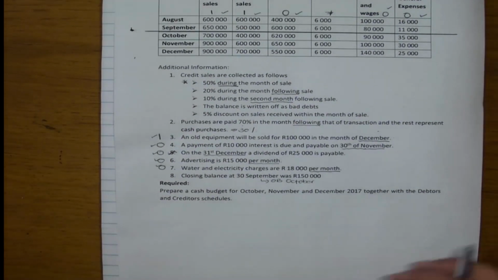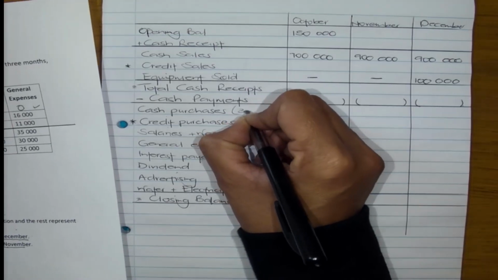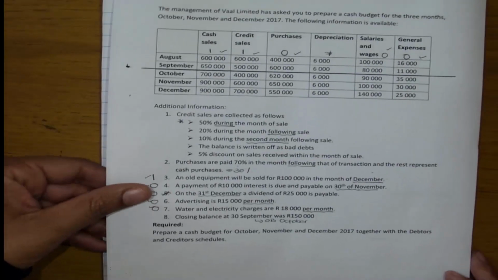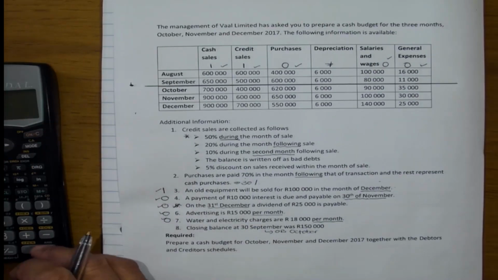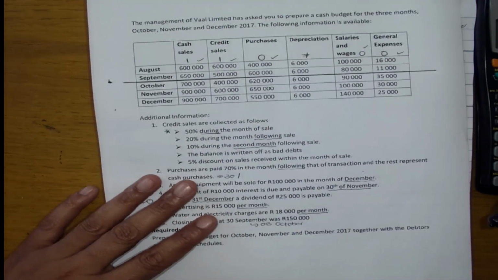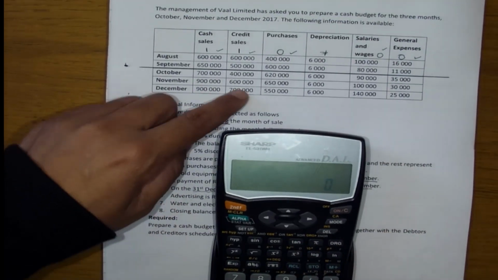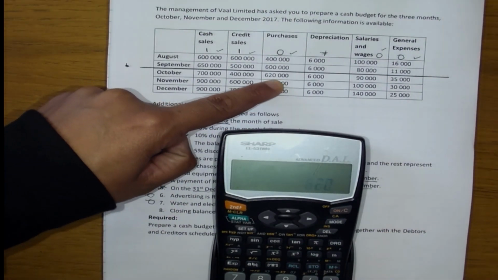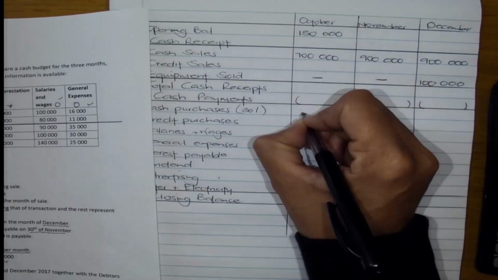Now we're going to go to our purchases. Purchases said our cash purchases is 30%, right? So we're going to take the amount and we're going to take 30% of the amount every month. Okay. So our purchases for October is 620 times 30%, 186,000.